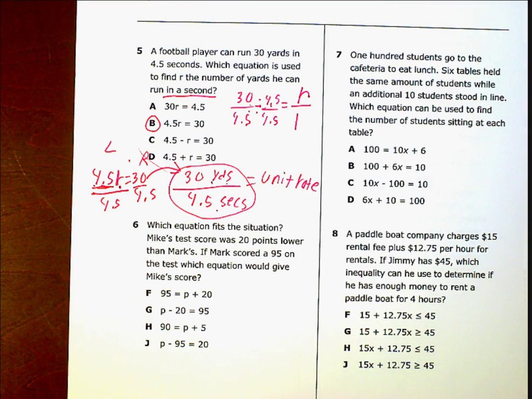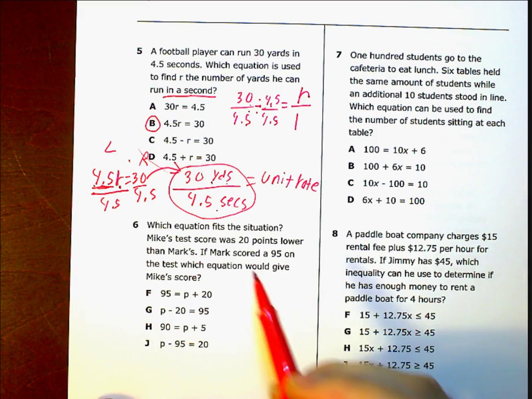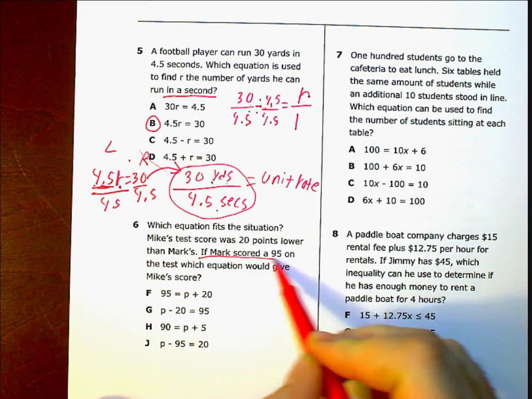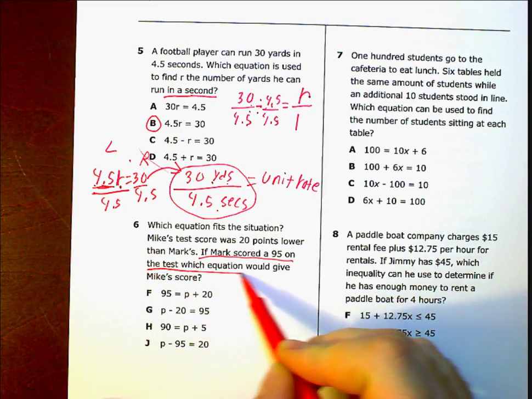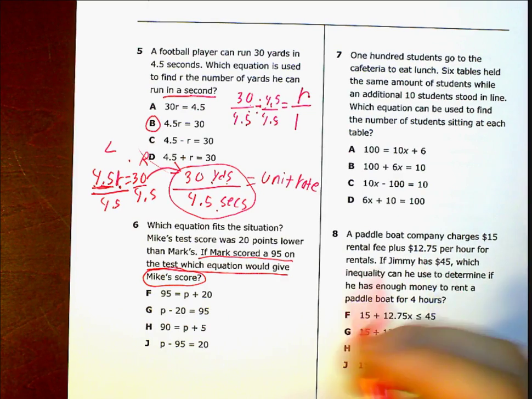Okay, number 6. Which equation fits the situation? Mike's test score was 20 points lower than Mark's. If Mark scored a 95 on the test, which equation would give Mike's score? Okay, so this is a prime example of why we always want to assign our variable first. We know our variable is what we're trying to solve for. And remember, I told you to look at the last sentence of the question. So if Mark scored a 95 on the test, which equation would give Mike's score? So we know Mike's score is what we're looking for.